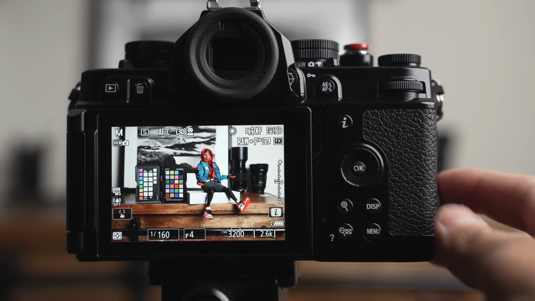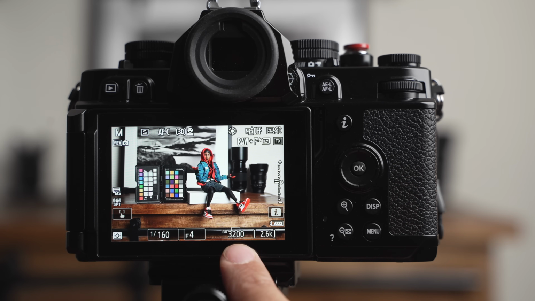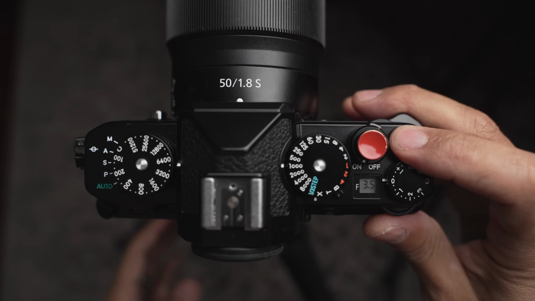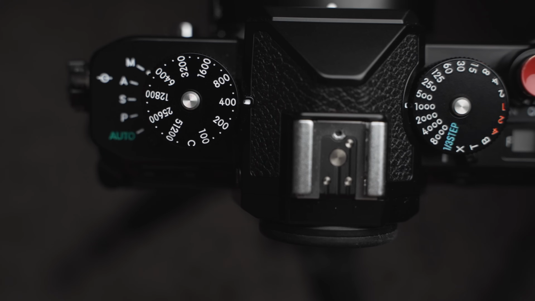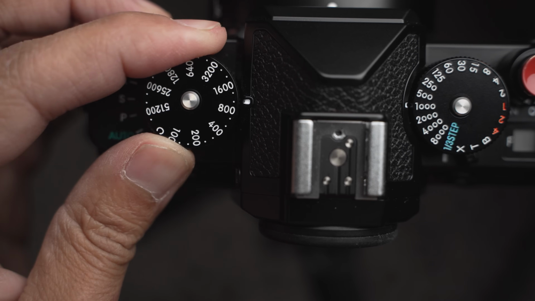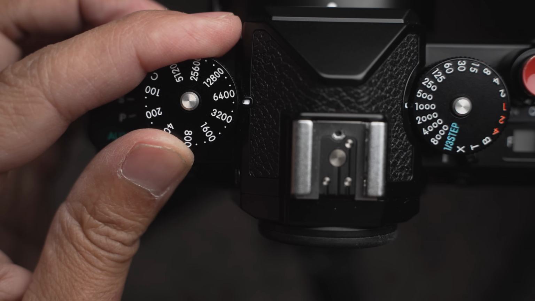Today we're going to show you how ISO works on the Nikon Z or ZF. So let's start with where you'll see your ISO displayed. You'll usually see it on the screen here. It'll say ISO. And the first way you can change your ISO is just by using the dial at the top. You can turn the dial to which ISO you'd like. And the ISOs go from 100 to 64,000.